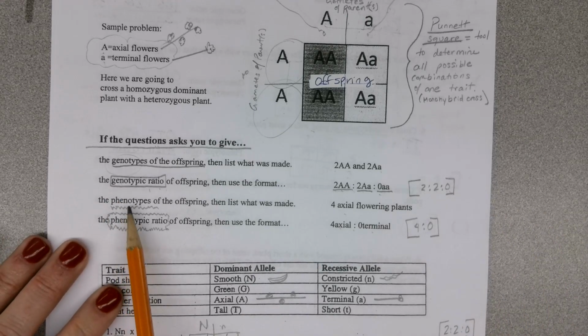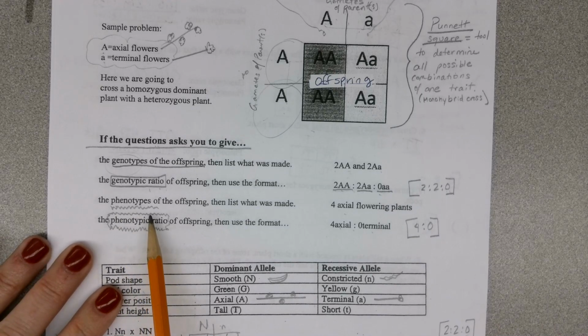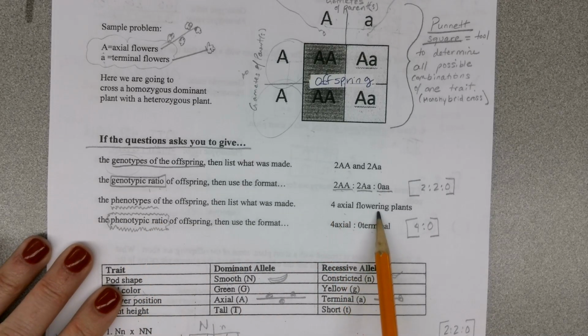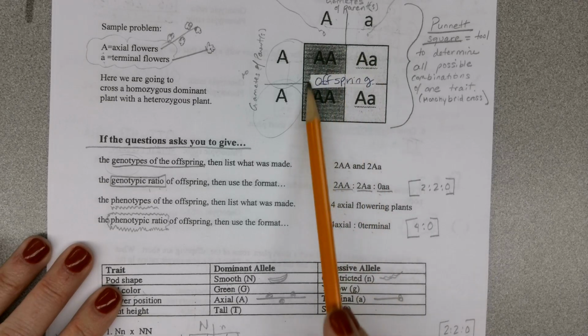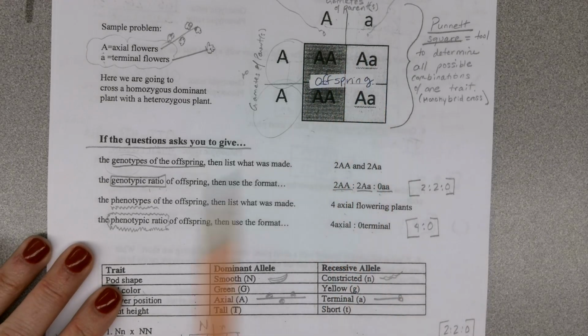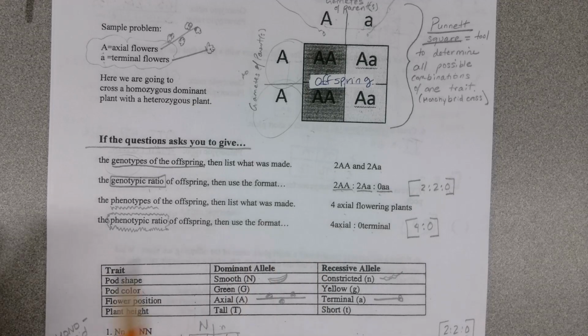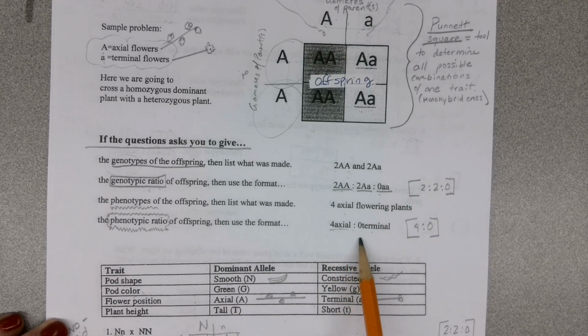When they ask about phenotypes, that's the physical expression of the trait. So what does it look like? How is it expressed? You're just going to give a list. So 4 axial flowering plants are in this offspring box. Every single one of those offspring will have axial flowers. And then the phenotypic ratio. So that means you've got to refer to both the axial and the terminal. Start with the dominant, that's axial. So you'll say 4 axial compared to 0 terminal. Again, if you want to do the short version, that's a 4:0 ratio.